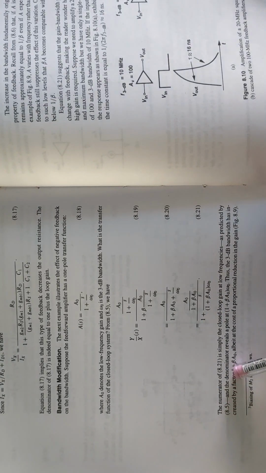The numerator of the equation is simply the closed loop gain at low frequencies as predicted by the earlier equation, and the denominator is the pole at (1 + βA0)ω0. Thus the 3 dB bandwidth has increased by a factor of 1 + βA0, albeit at the cost of a proportional reduction in the gain.